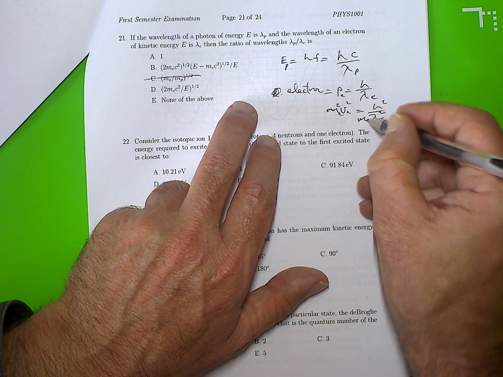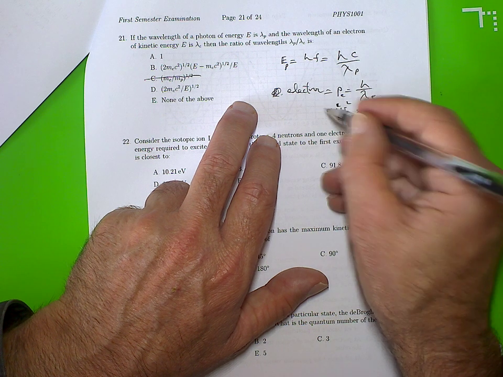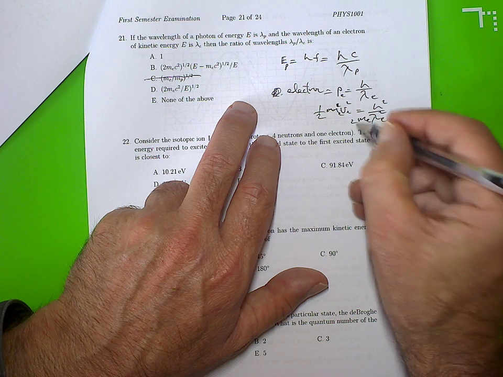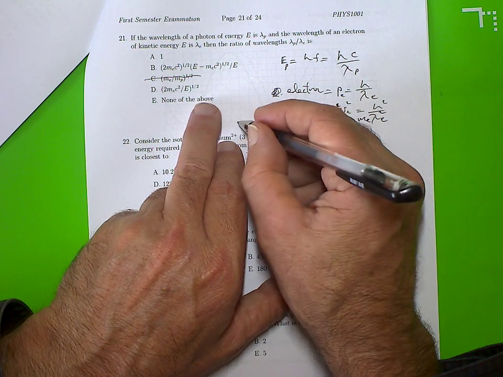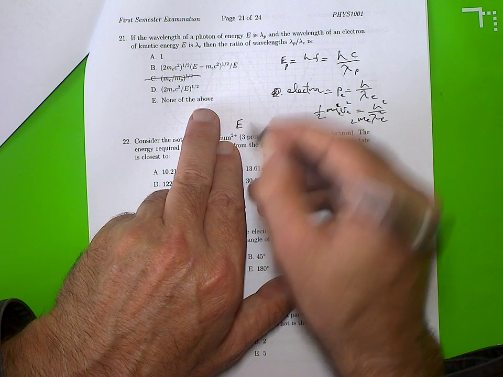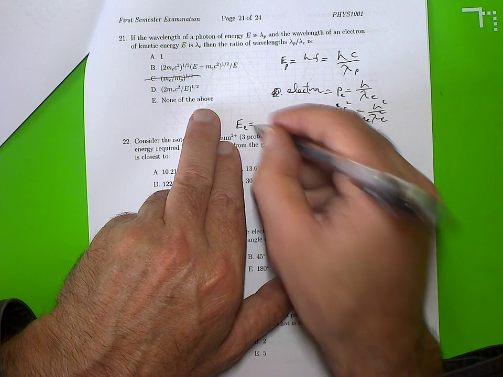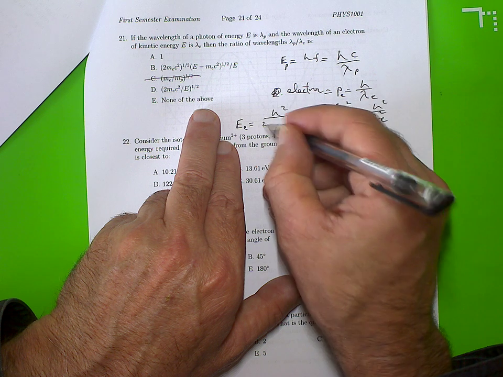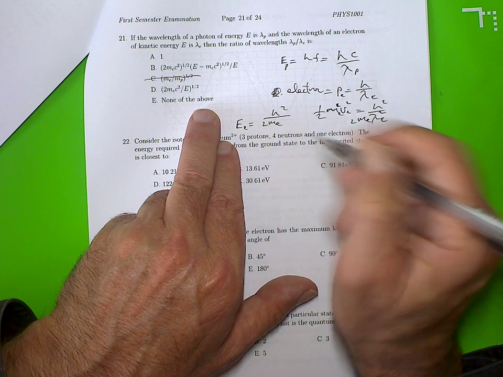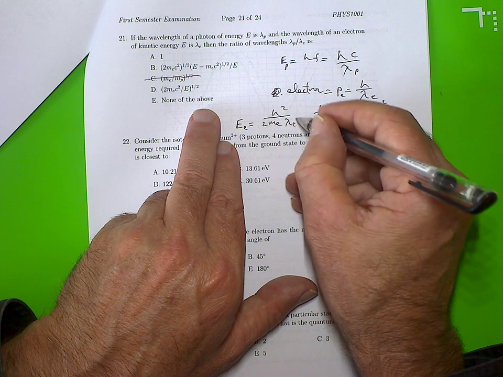Take an m over here, put in a half, and we get that the energy of the electron is equal to h squared over 2 times the mass of the electron times the wavelength of the electron squared.